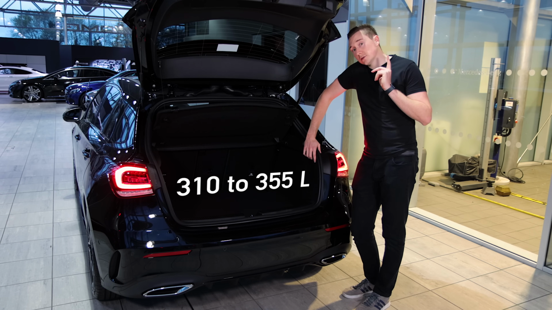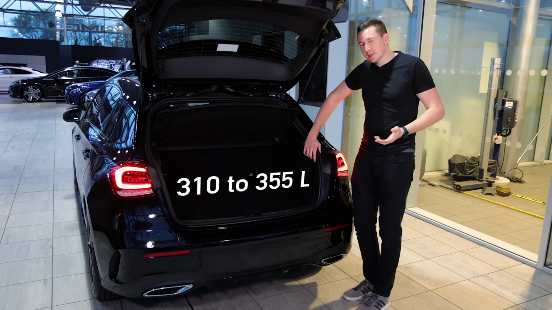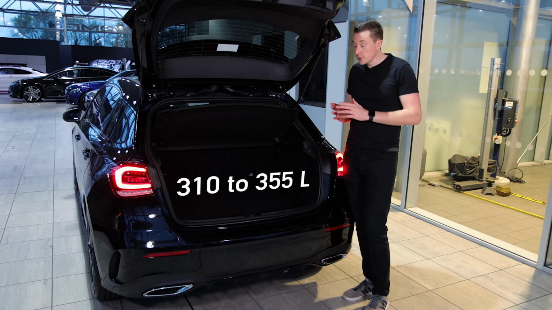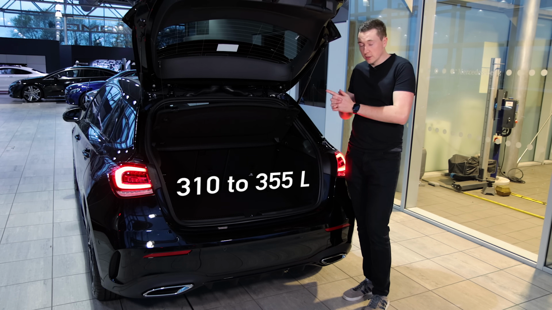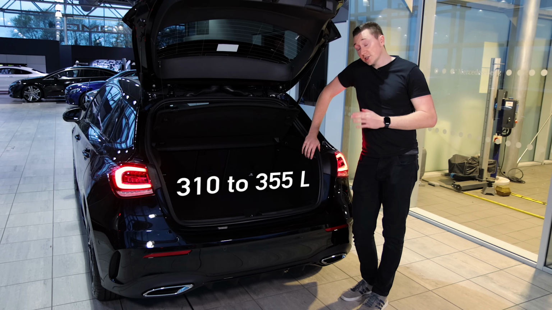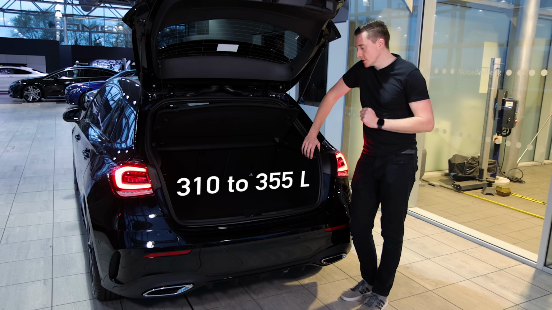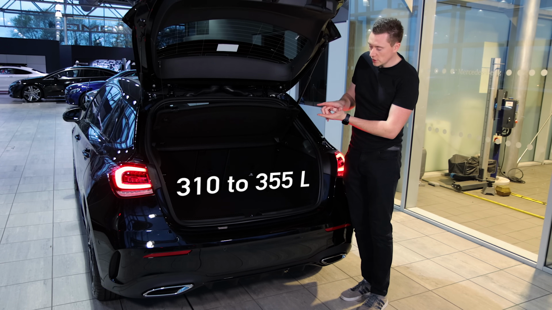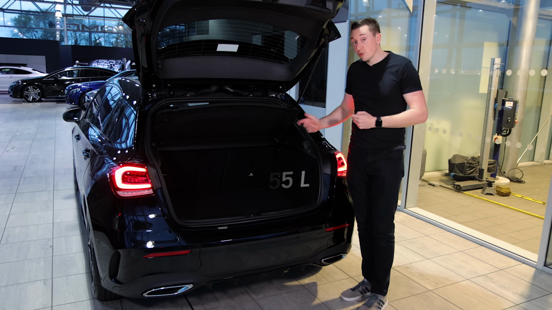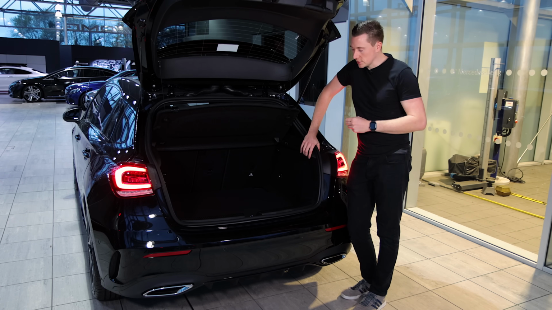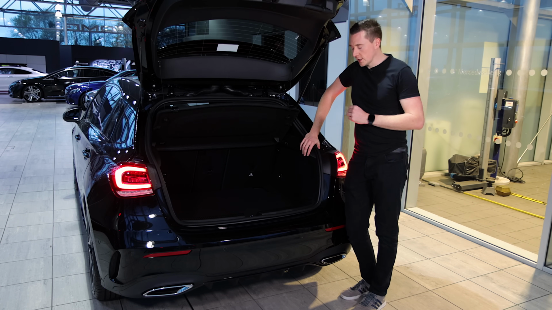Now, when it comes to the boot, basically on the A-Class, boot capacities range anything from 310 litres up to 355 litres. Just depends what kind of engine variant you go for, because you can actually get both cars, which I'll cover in a minute, in a plug-in hybrid. So it does just eat into the boot capacity ever so slightly, so that's what the 310 is. But others, like petrol and diesel, it just varies depending on the engine you go for.